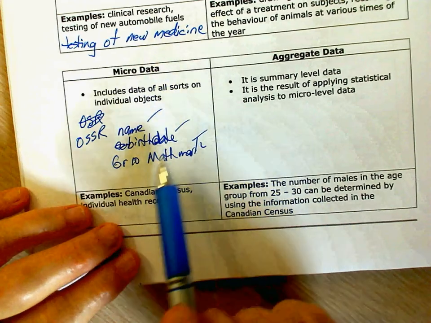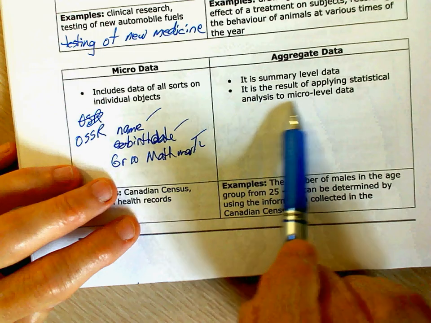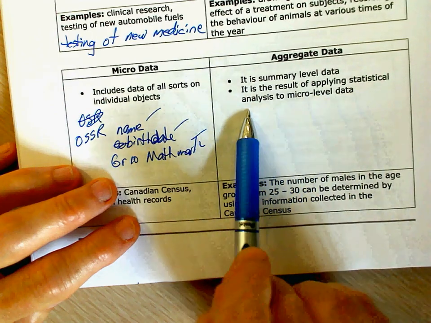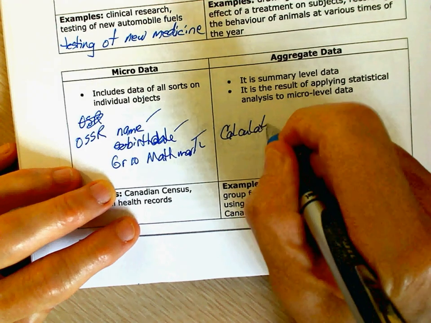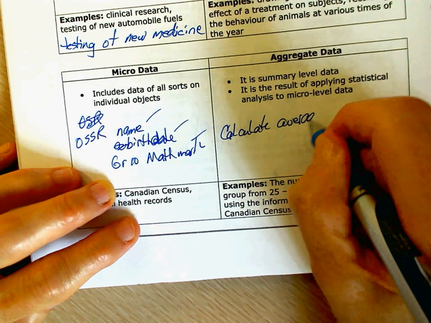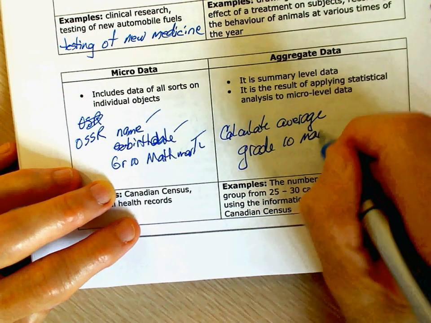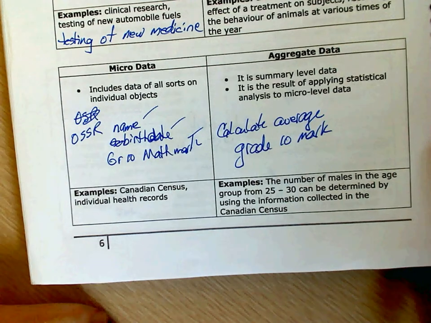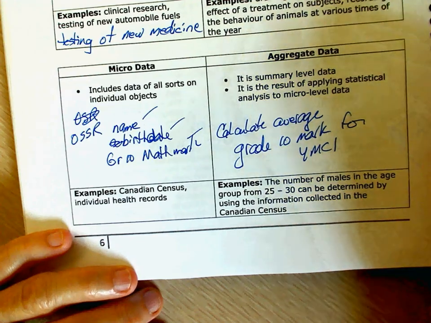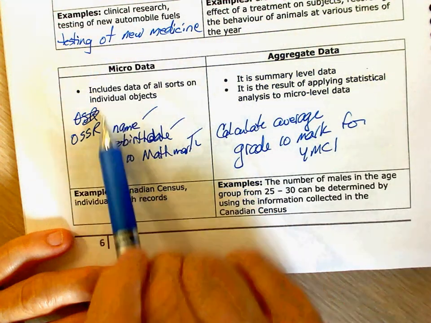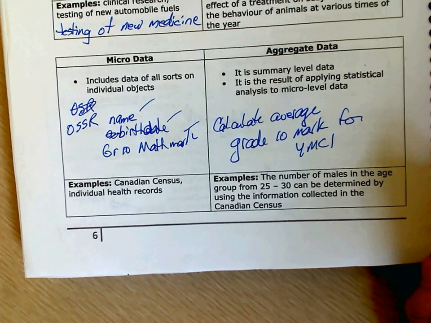Aggregate data is when, well, it's summary level data. It's the result of applying statistical analysis to micro level data. So they might calculate the average grade 10 mark. Okay? So when you start applying statistics to micro level data, you get aggregate data.